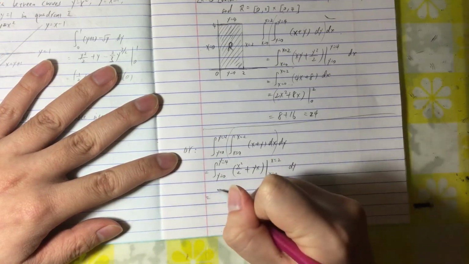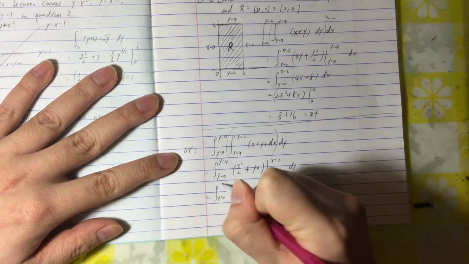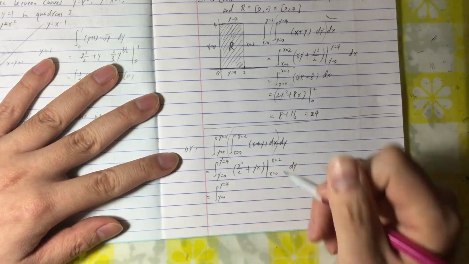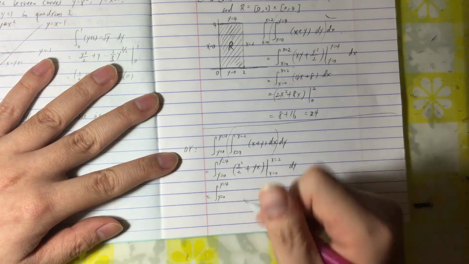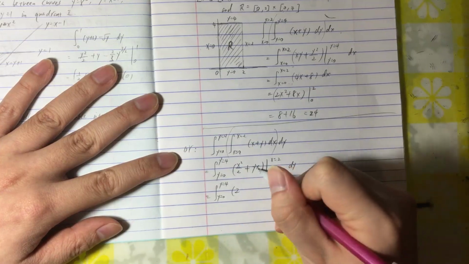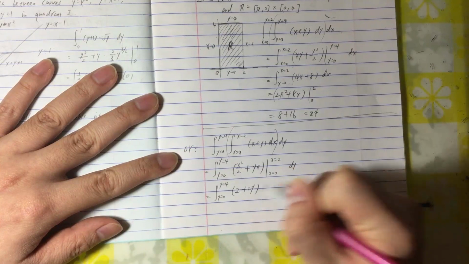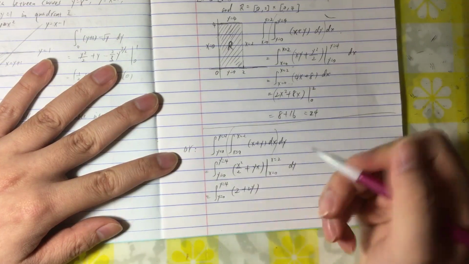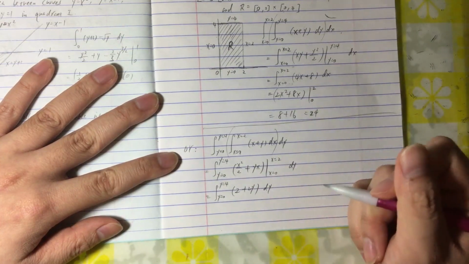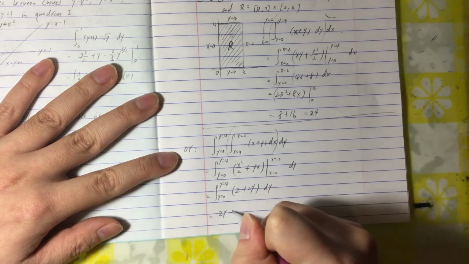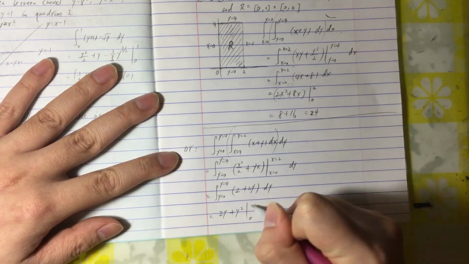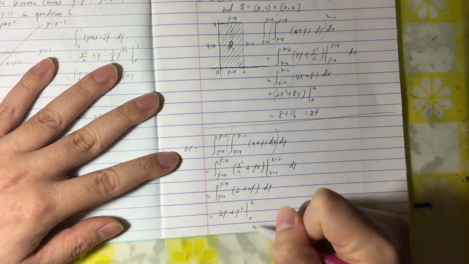If I plug in 2 for x, 2 squared is 4, 4 over 2 is 2. If I plug in 2 for x, I get 2y. If I plug in 0 for x, I get 0. Then take the antiderivative with respect to y, I get 2y plus y squared over 2. Evaluate y from 0 to 4.